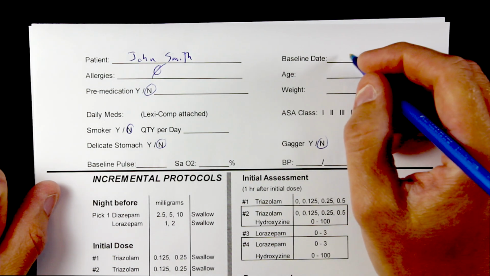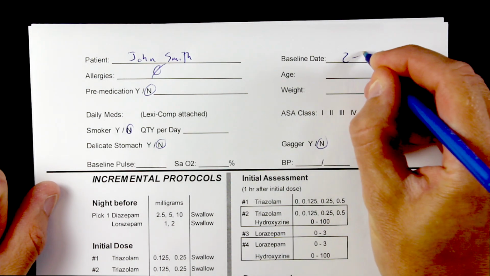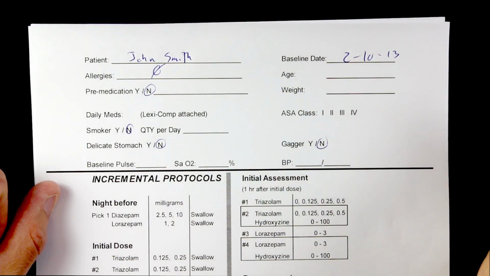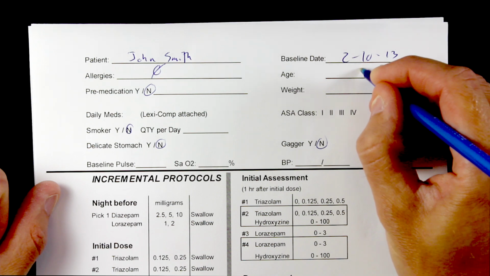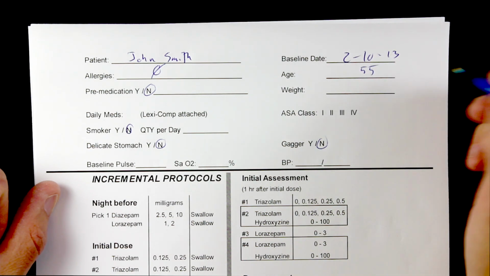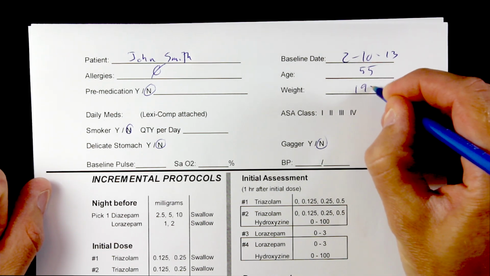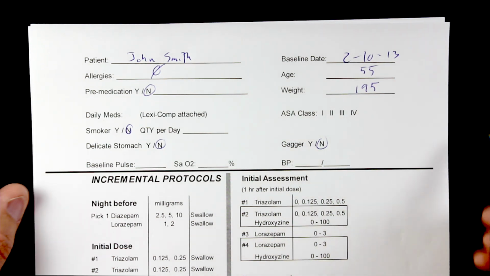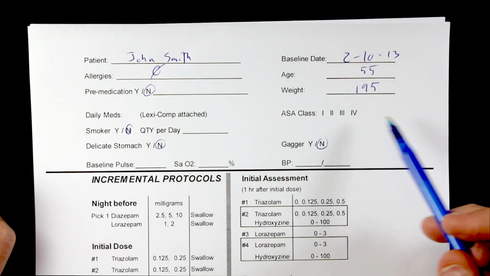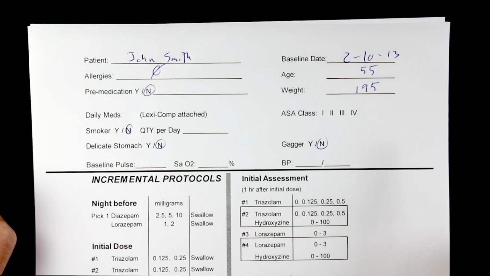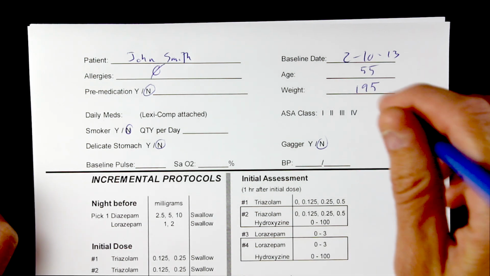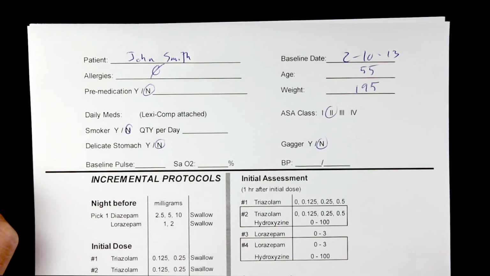Let's go ahead and say that the baseline date is 2/10/13, and let's make John Smith 55 years old and give him a weight of 195 pounds. On the ASA classification, it's 1 through 4. The doctor would make this determination, but just for sake of example, let's say he's a 2.